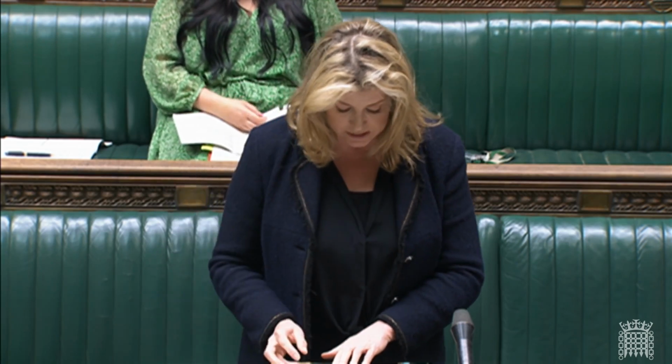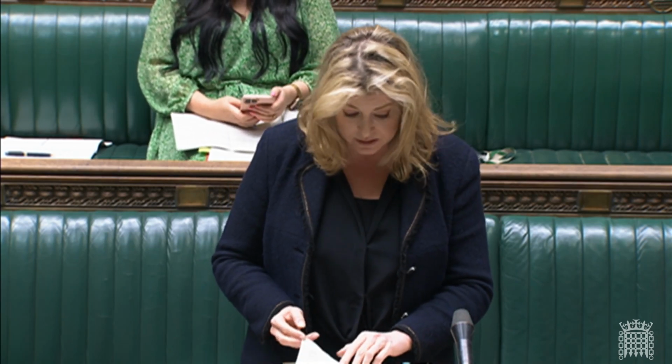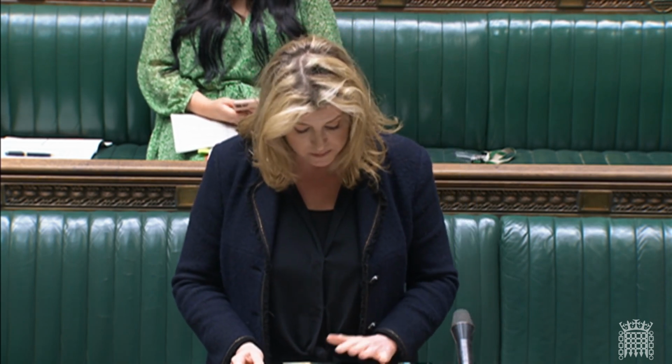The honourable members for Edinburgh North and Leith and Gillingham and Rainham have been talking about what the government is doing. The government is here facilitating a debate, and I'm glad that this is a genuine debate today, and it's an important matter. But this is a proposal from the Commission that has been discussed on a cross-party basis.